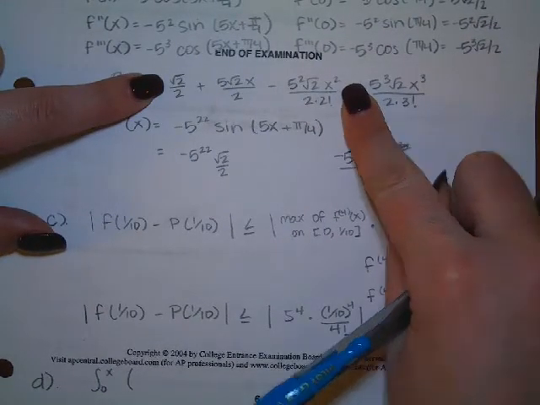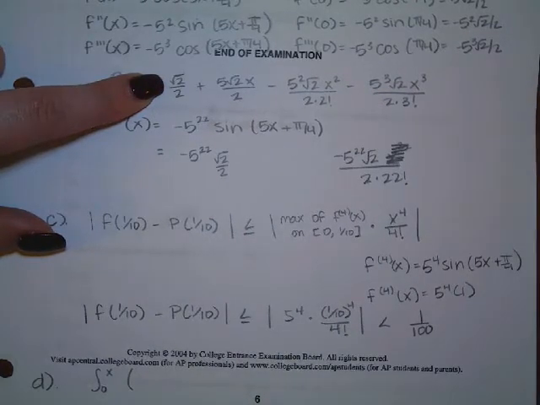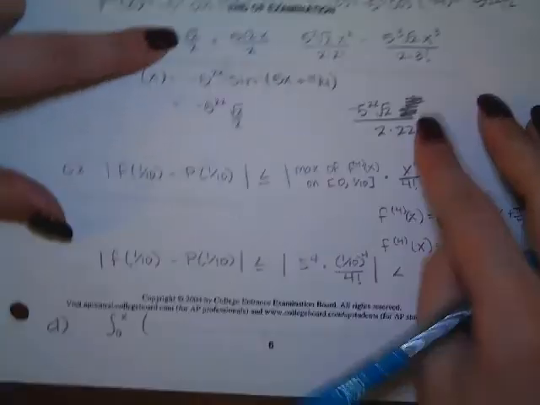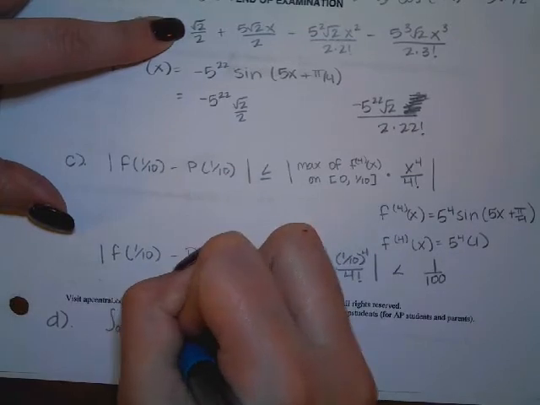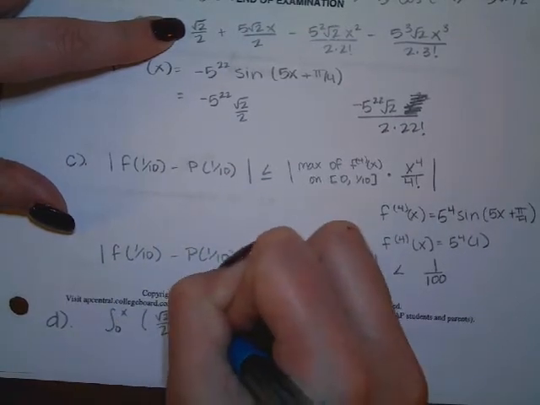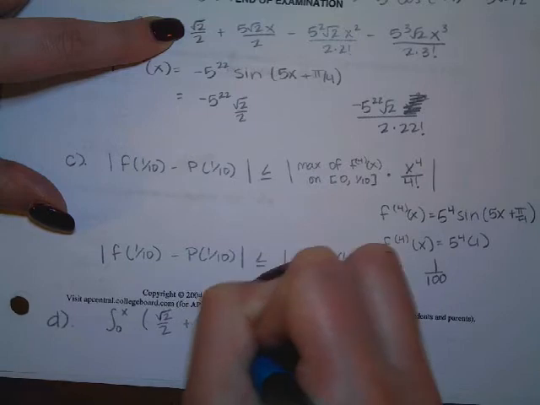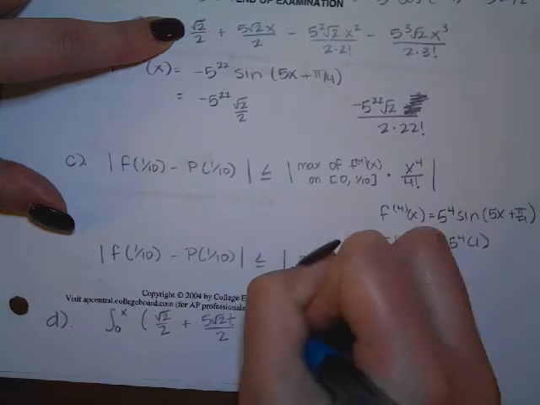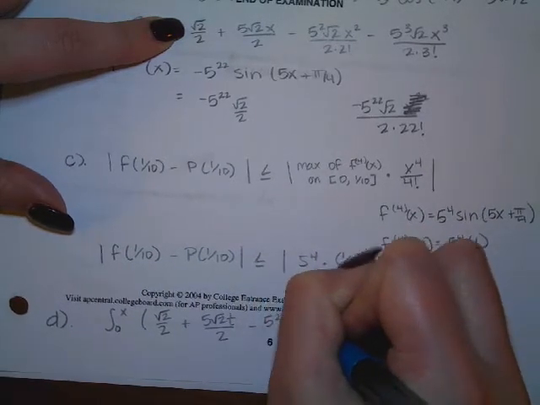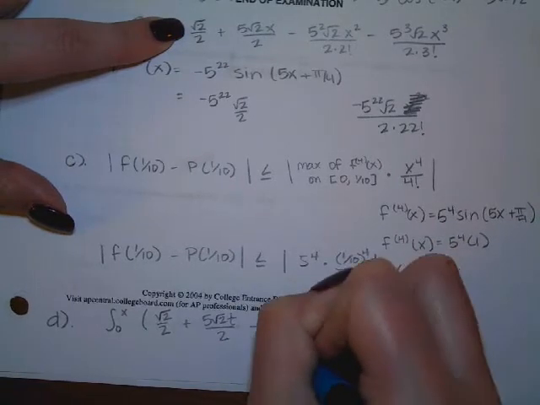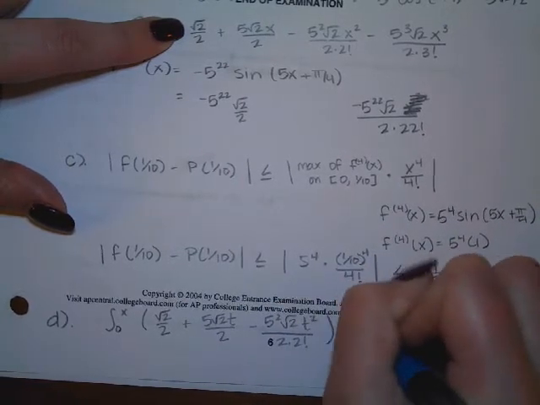Now, with the notation, it said f of t dt, so we're going to put it in terms of t. So I'm going to write root 2 over 2 plus 5 root 2t over 2 minus 5 squared root 2t squared over 2 times 2 factorial dt.